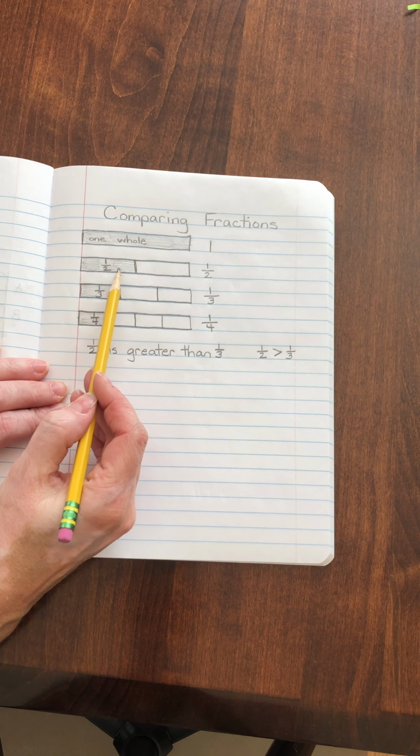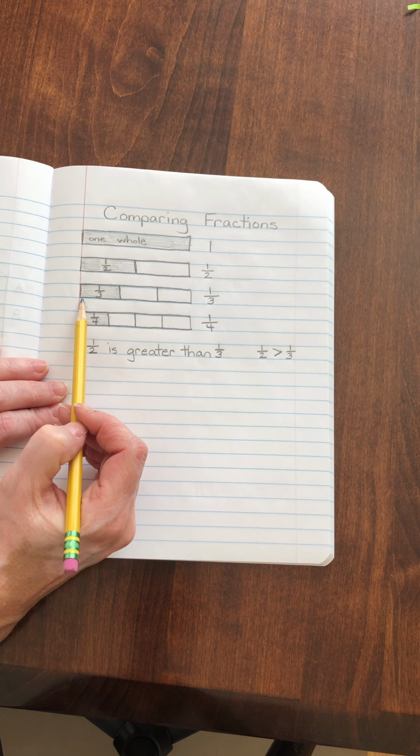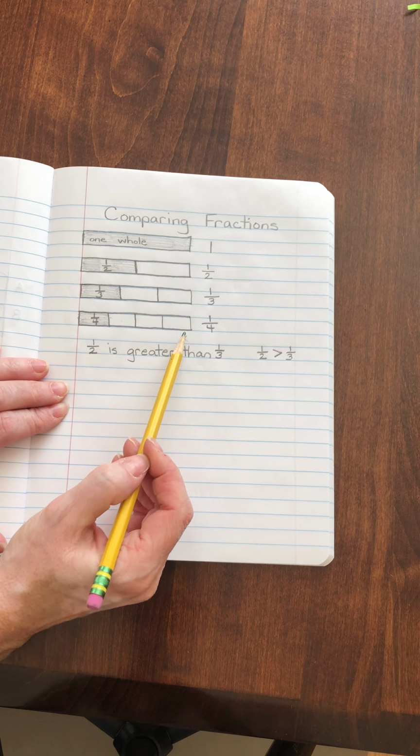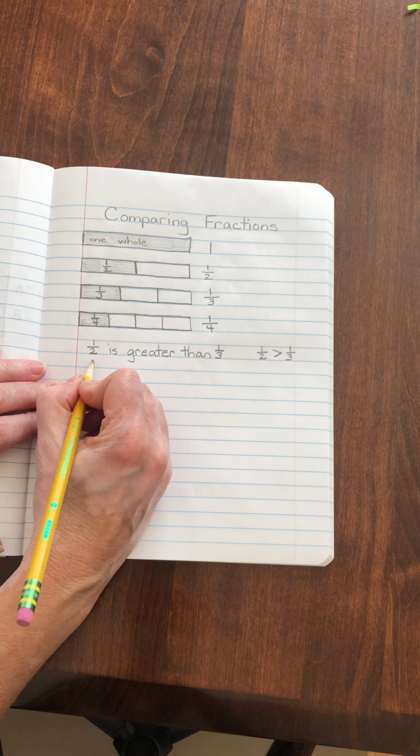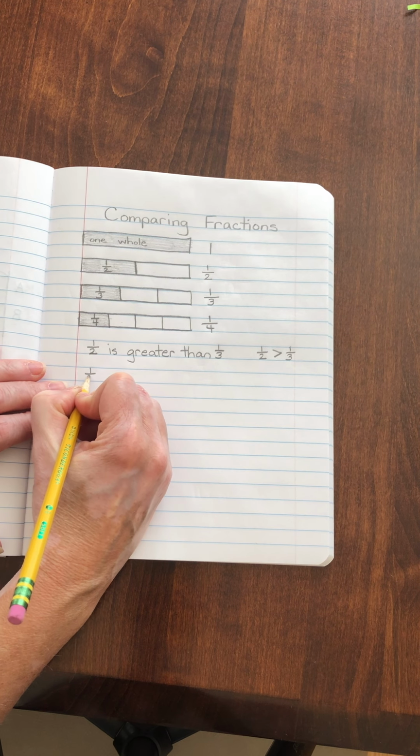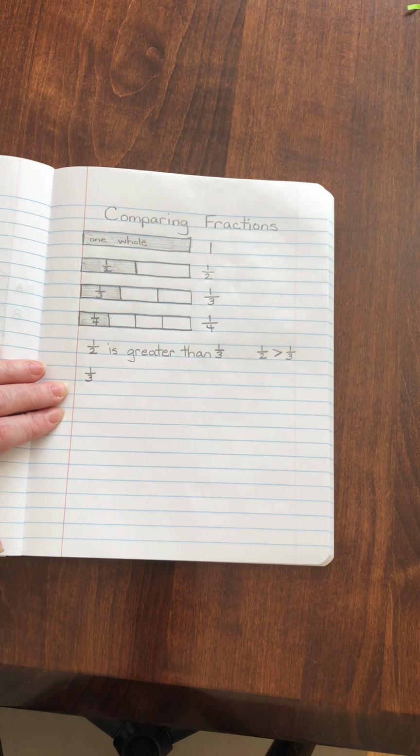We can prove that up here. Half, that's a bigger piece than this piece, if our candy bar is all the same size. Now let's take a look at 1/3. I want you to skip a baseline, just like mine. When you send me your picture, yours should look just like mine.